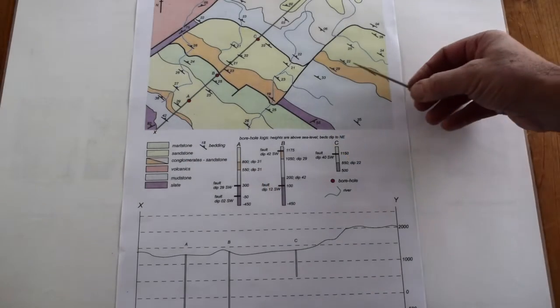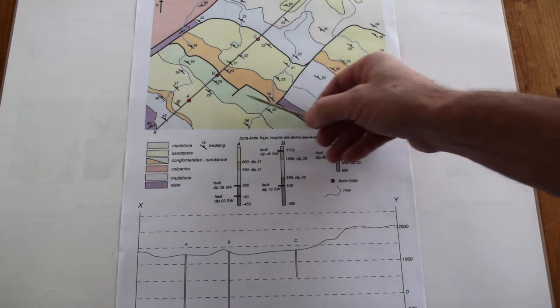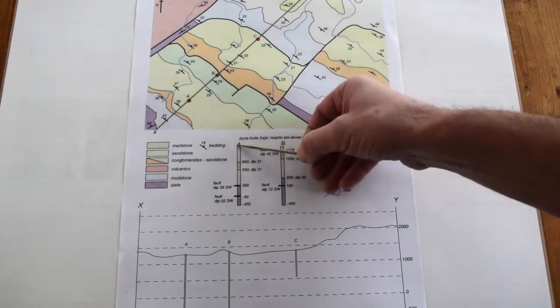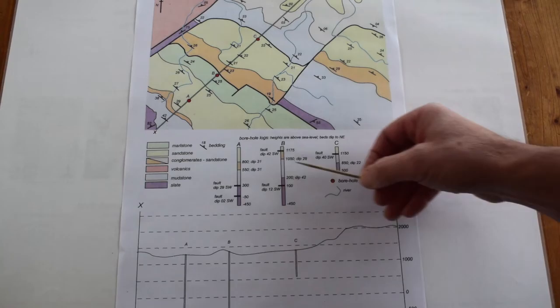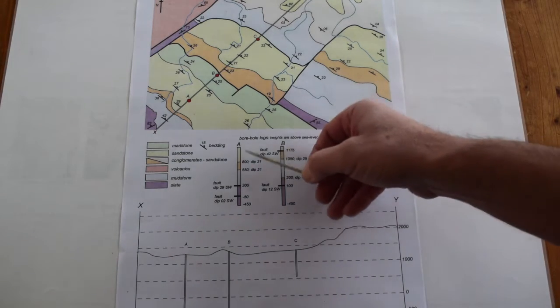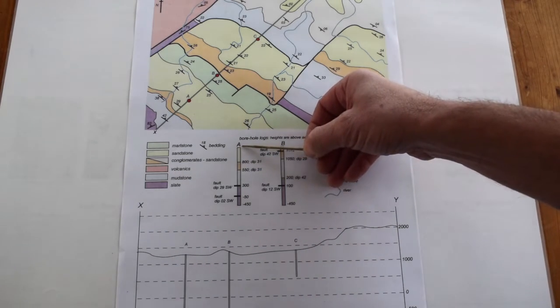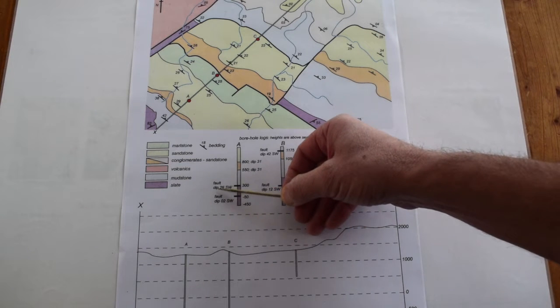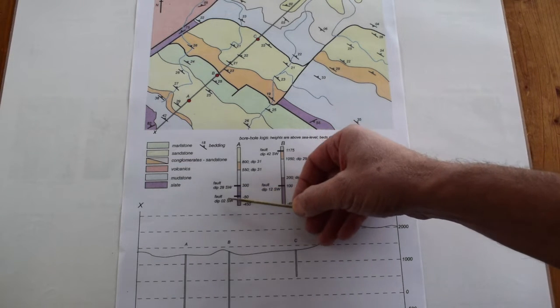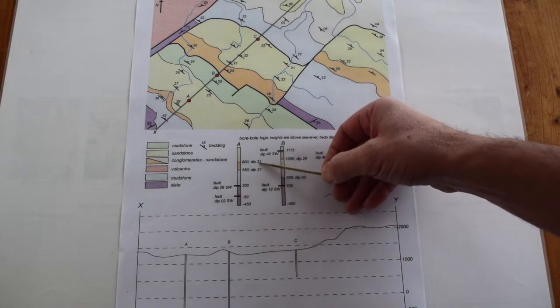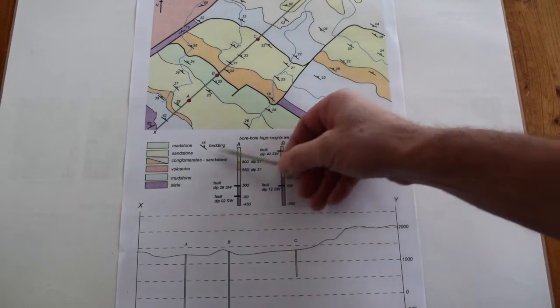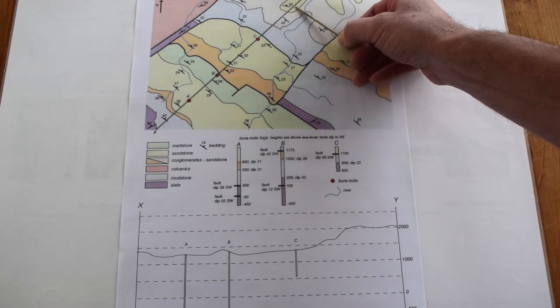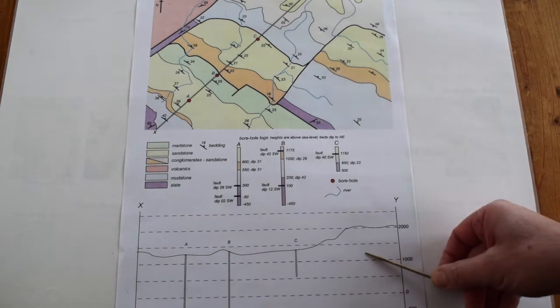And in that regard we've also got some subsurface information by these three boreholes, which are represented by these logs here. And not only does that tell us where the different rock units are at depth, it also shows the faults and the orientation not only of the faults but also of the strata. So we can combine the subsurface information and the map pattern to construct a cross section.